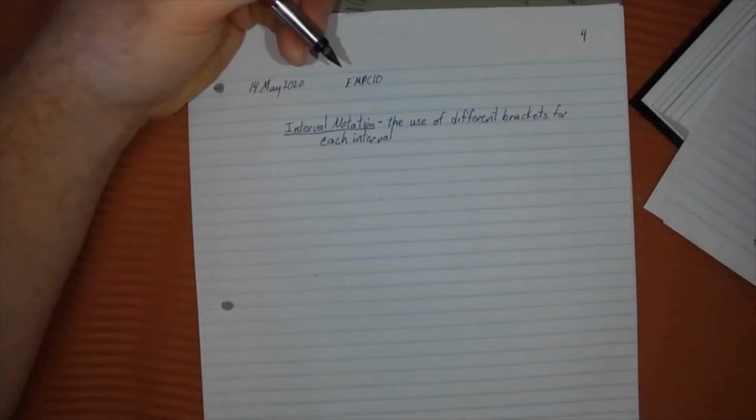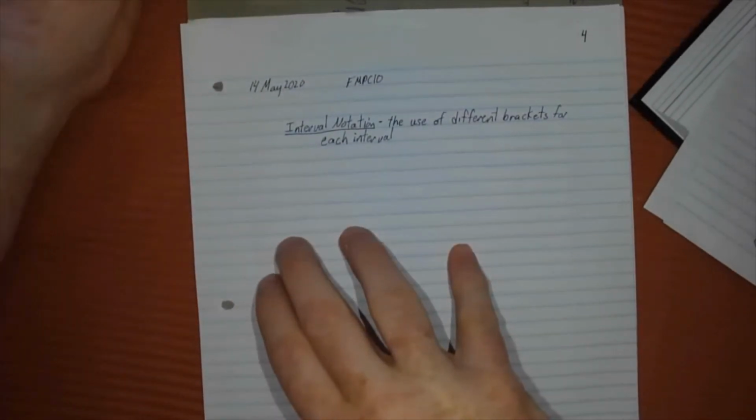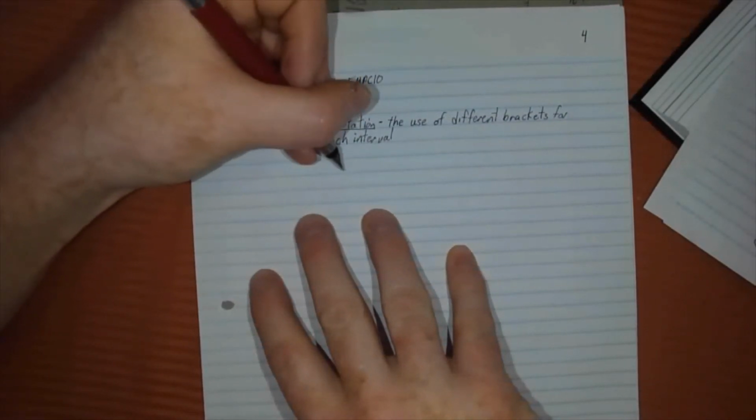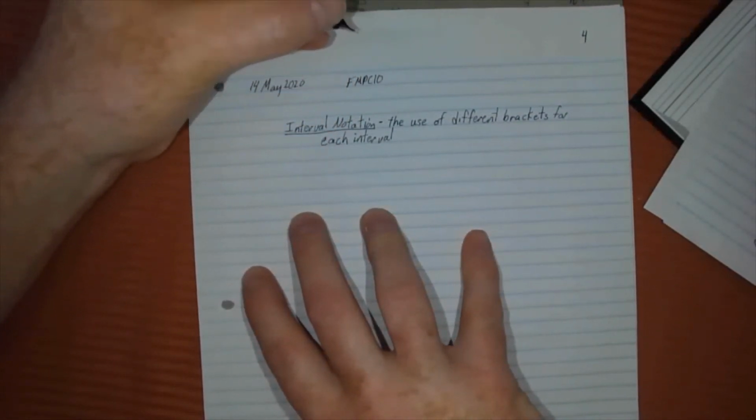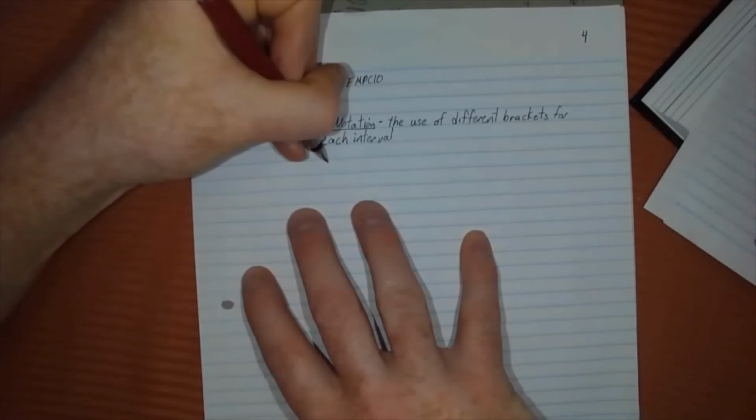This isn't a definition I like in words, but when we see it in action, it means something. It's a way you can essentially take something on a number line and adapt it to interval notation. All right, so the types of brackets we will use here are square brackets.